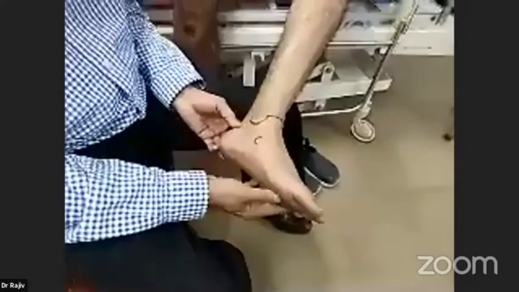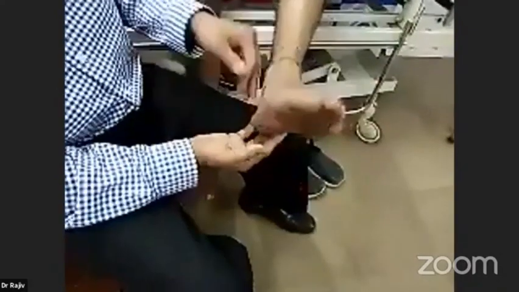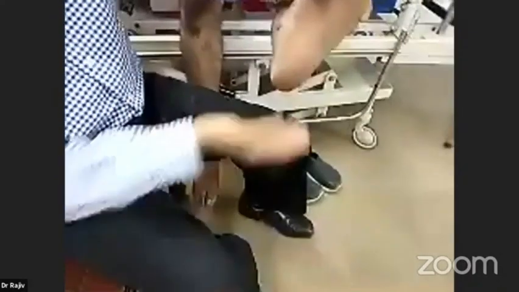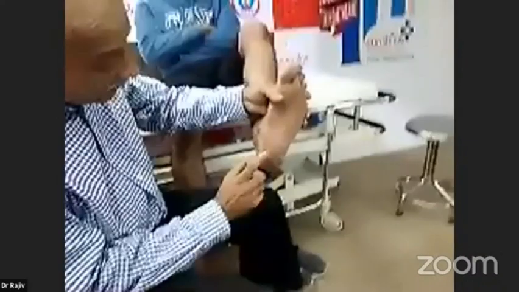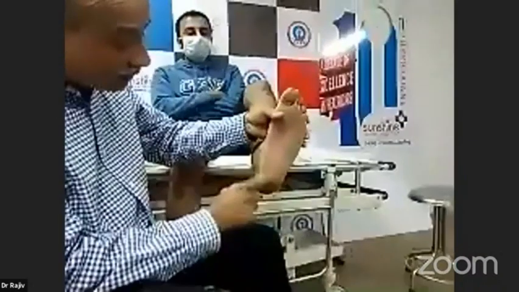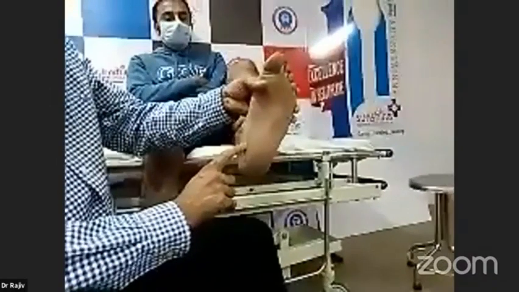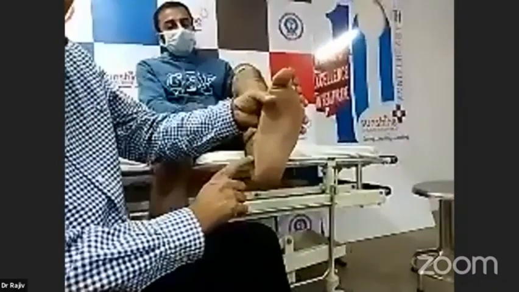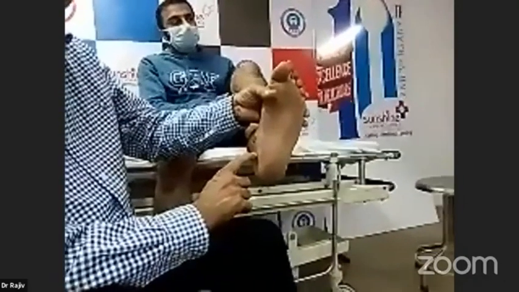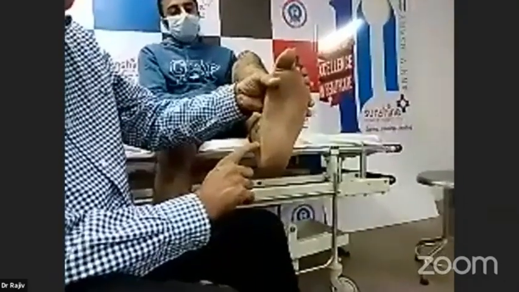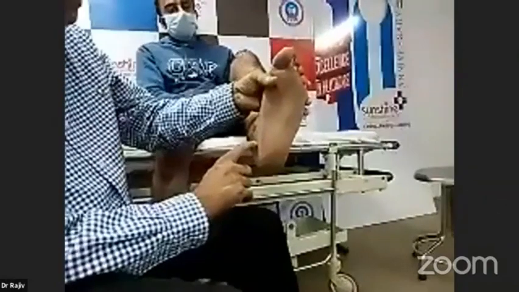From medial palpation, you go to the plantar aspect. From the medial side, you go to the plantar aspect. On the plantar medial aspect, you have the abductor hallucis muscle, which sometimes gets hypertrophied, and that could also give rise to pain in the foot and ankle, which could mimic plantar heel pain.